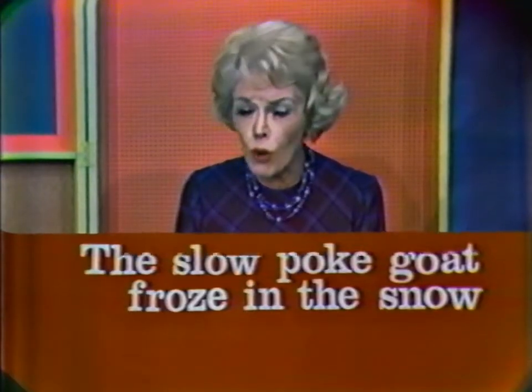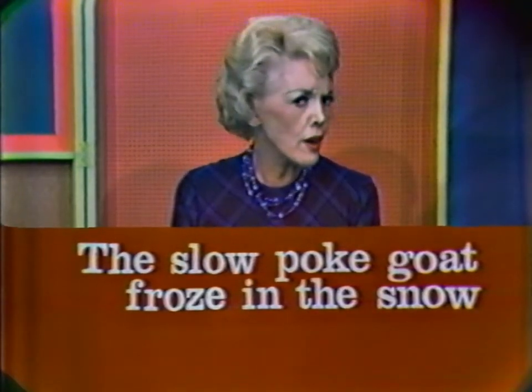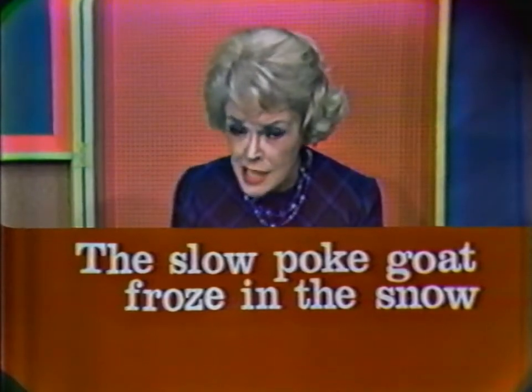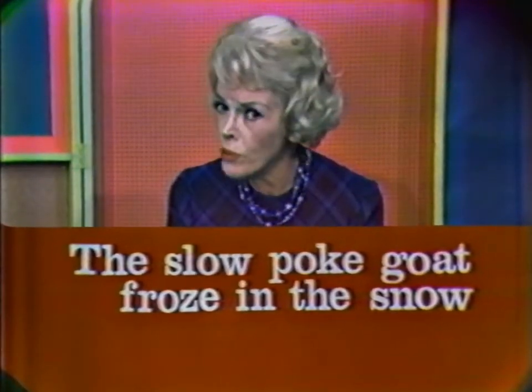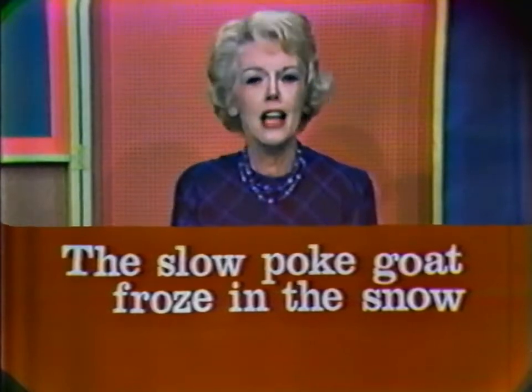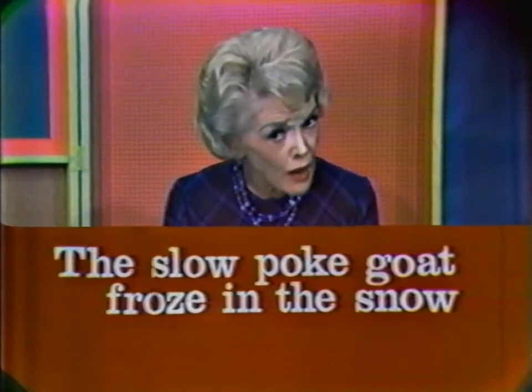Were any of the long A words you found the same as these words? And if they weren't, try and make up a tongue twister with your own words. Now here's another one. The slow poke goat froze in the snow. Oh, poor goat. Now let's just read this one a little faster so that the goat won't stay frozen too long. The slow.